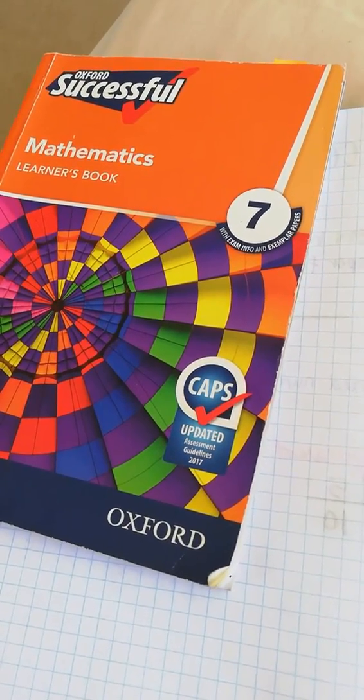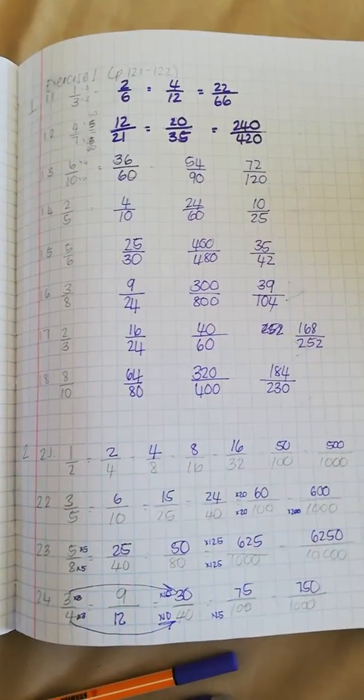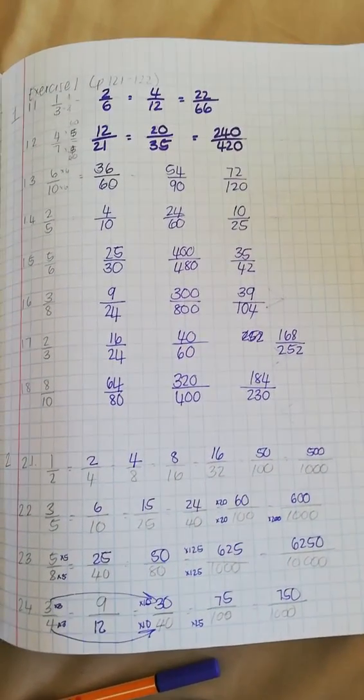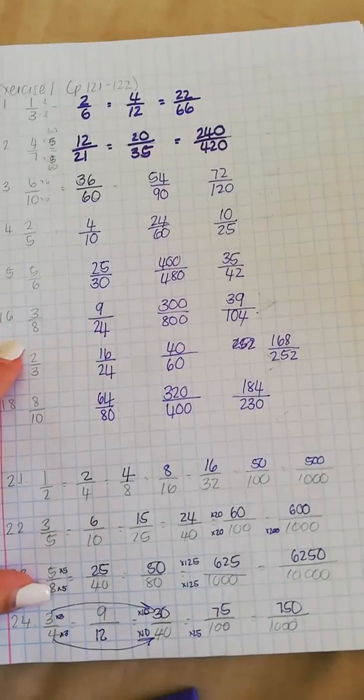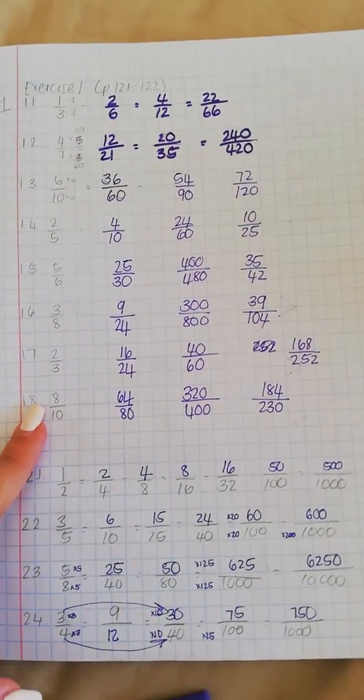Okie dokie. So basically, I've already done a video on all these exercises, how to make equivalent fractions of all of these. So I'll be posting that on YouTube.